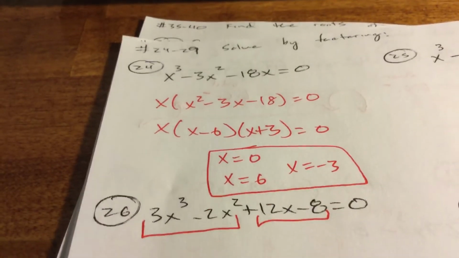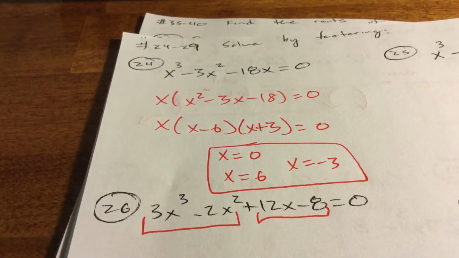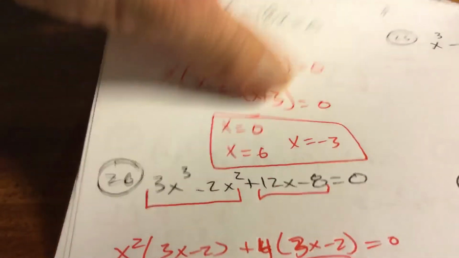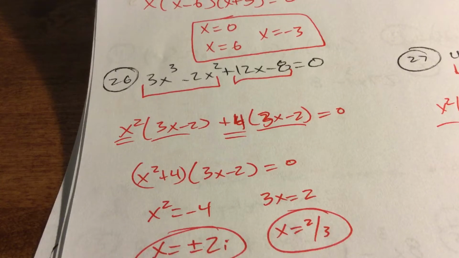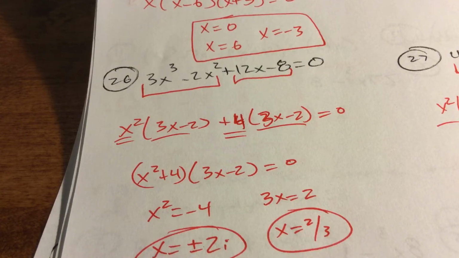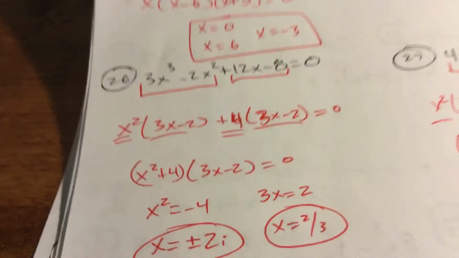Factor out the x they have in common. Just do basic factoring. x minus 6, x plus 3 equals 0. Those are your 3 solutions. 26, factor out what they have in common. x squared. Factor out the 4 from the second pairing there. You got x squared plus 4, 3x minus 2 equals 0. You get x equals plus or minus 2i. x equals 2/3.